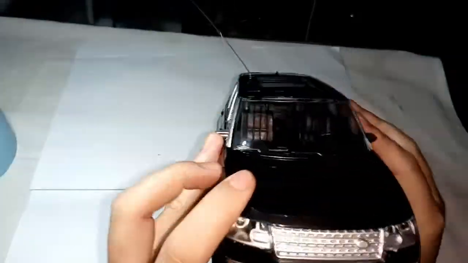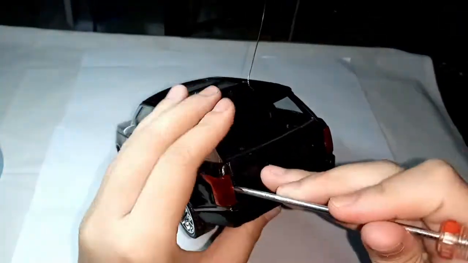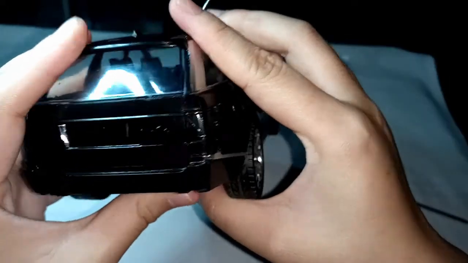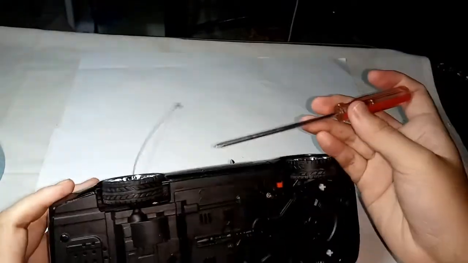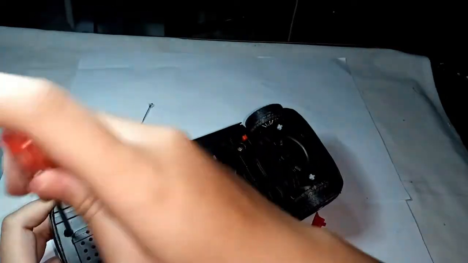For my toy car model, I used the old remote control car of my little brother. I opened it and started designing my car rear lights.